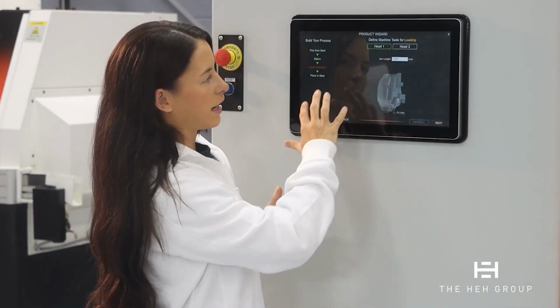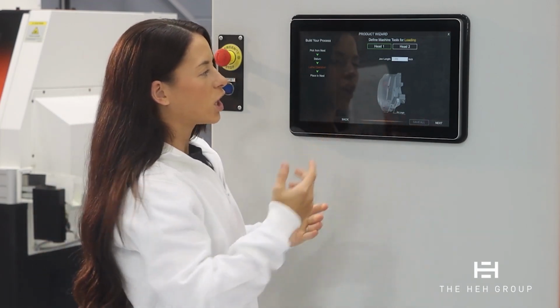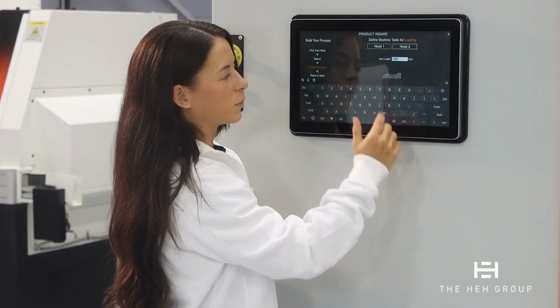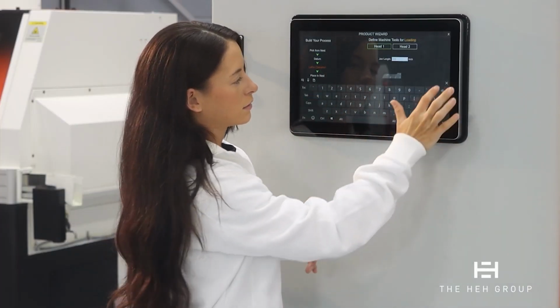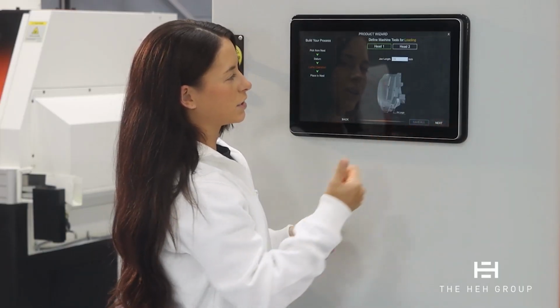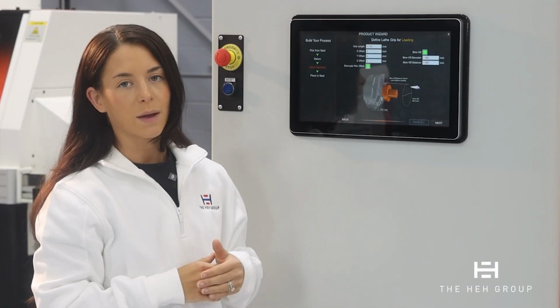So this is for when you're loading the machine into head 1, you want the jaw length, again, editable. Right here we have a 1.55 in there, but let's say I wanted to change it to 1.6. Cool, awesome, already changed, and we're just gonna go ahead and hit next. And then we're just gonna continue to go through these steps.